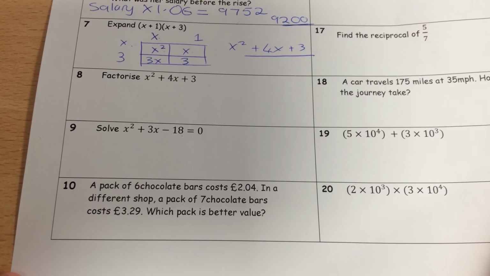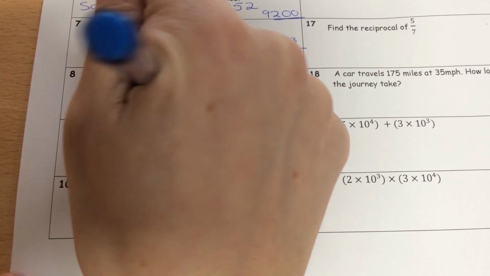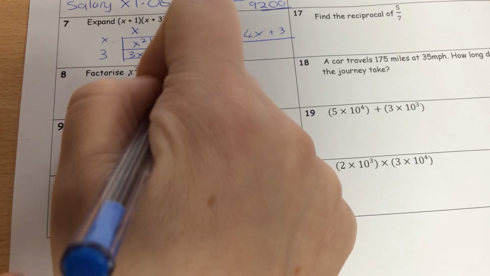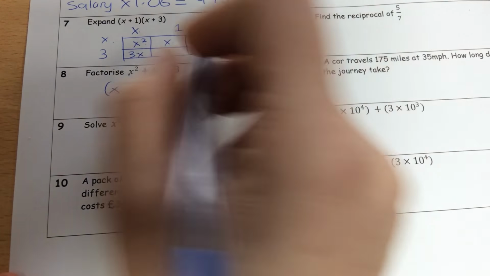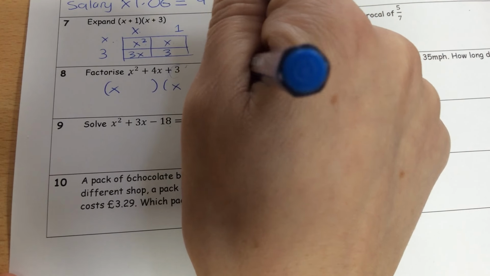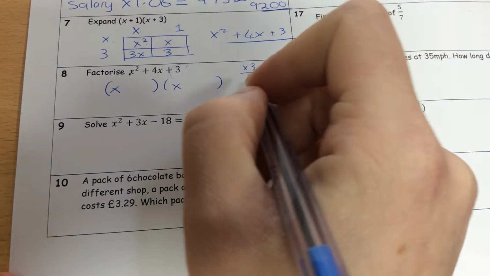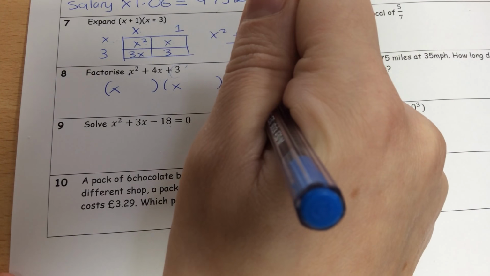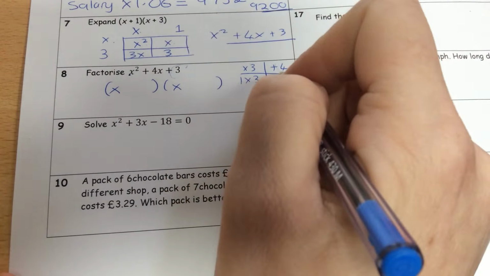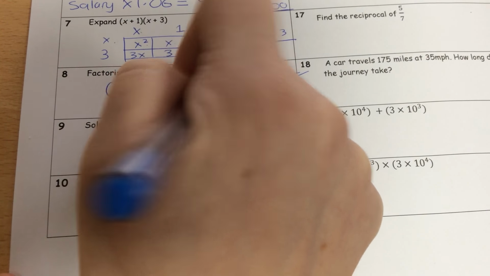Factorising, I need to put it into brackets. I've got nothing in common that I can pull out, so it's going to be double brackets, your B grade. To get x squared, I'm going to need x times x. And then it's times to make the number. So I've got a times to make 3, and I've got to add to make 4. The only numbers that work are 1 times 3, because 1 times 3 is 3, and 1 add 3 will give me 4. So in my brackets, I'm going to have a 1, and I'm going to have a 3.